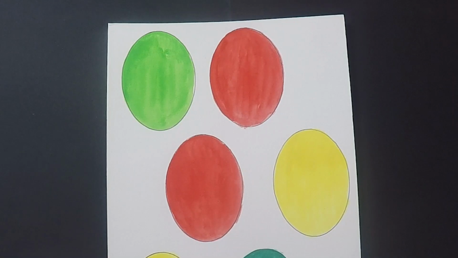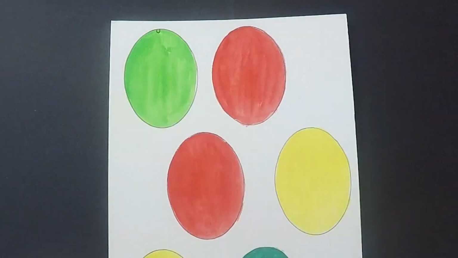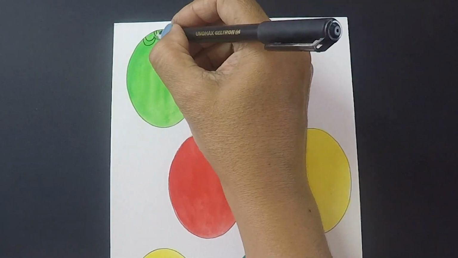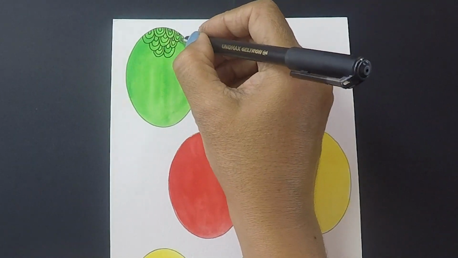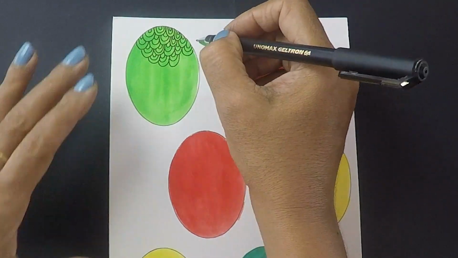Let us now look at different designs in Gond art. I have painted some swashes using Camlin colors. I have used an oval shape just to make it look more organic.